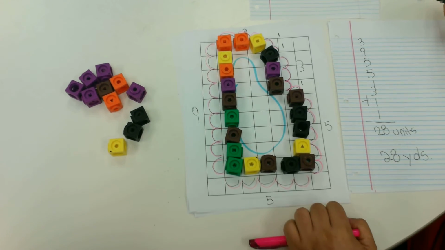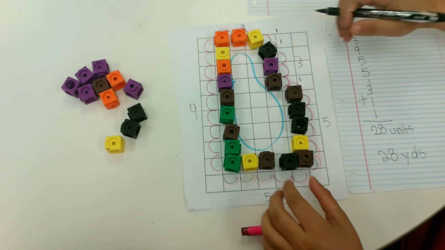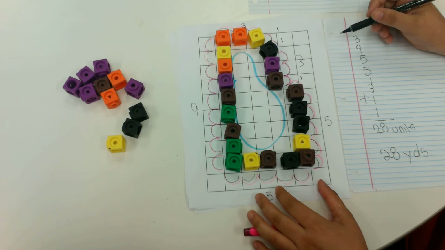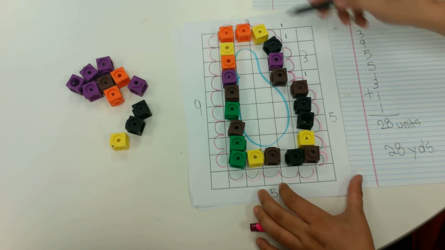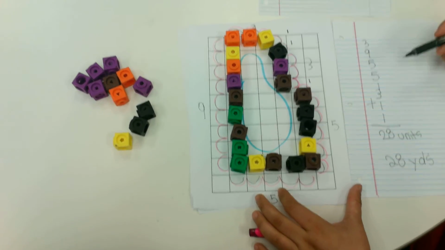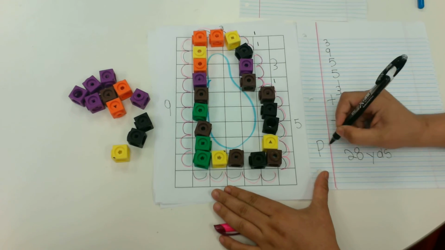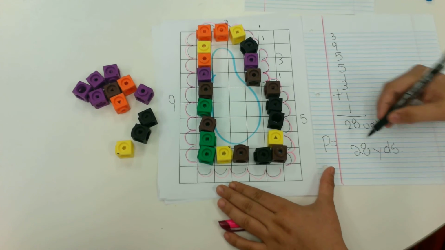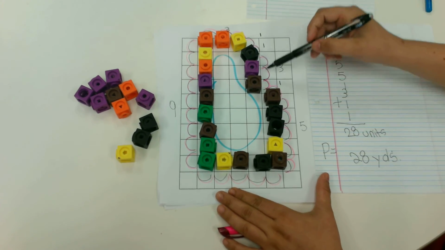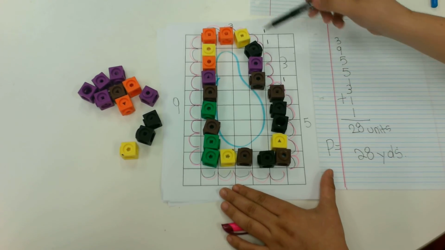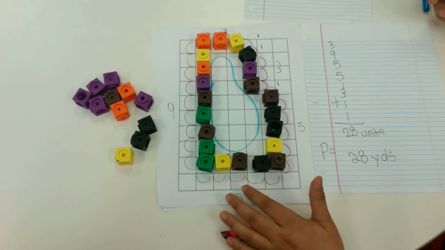So they would need to be able to explain to their partner, okay, this is my swimming pool, I fenced it, and it took 28 units, which equals 28 yards, to go around my swimming pool. And this is the perimeter. Perimeter was 28 yards. And to find the perimeter, I had to add all the sides around the swimming pool.